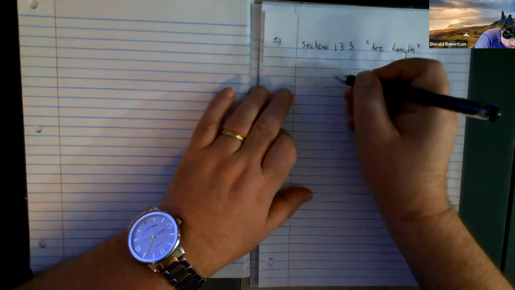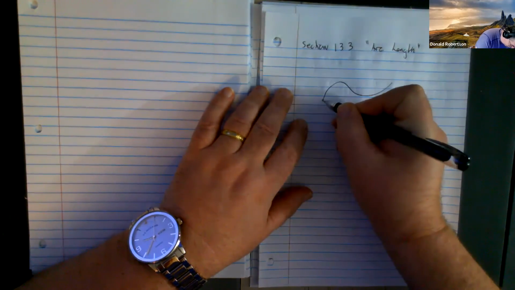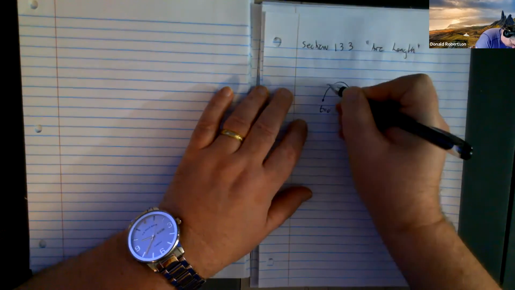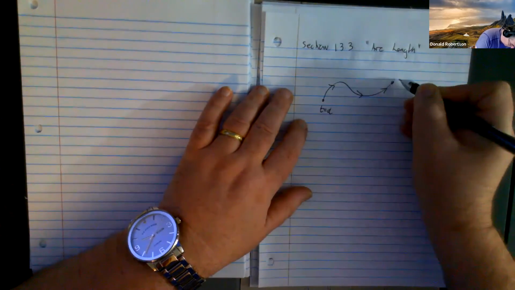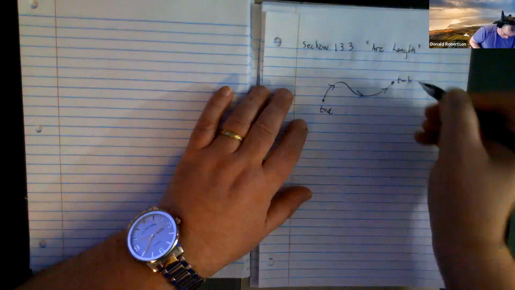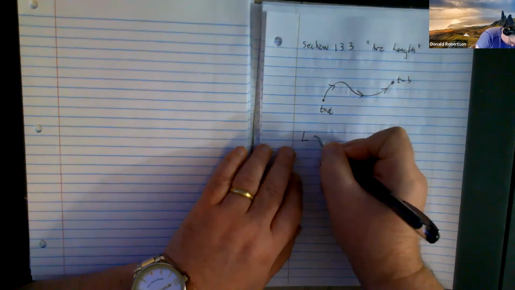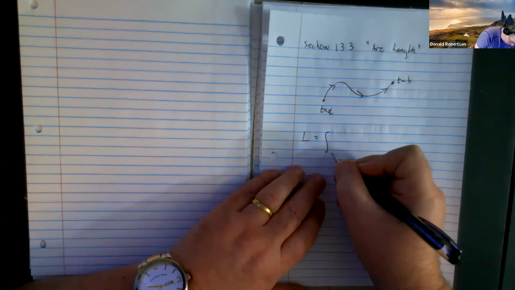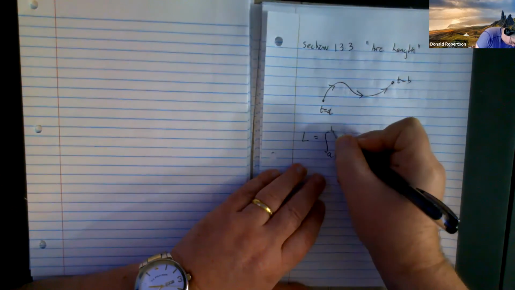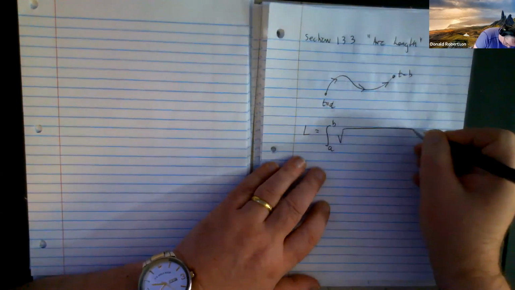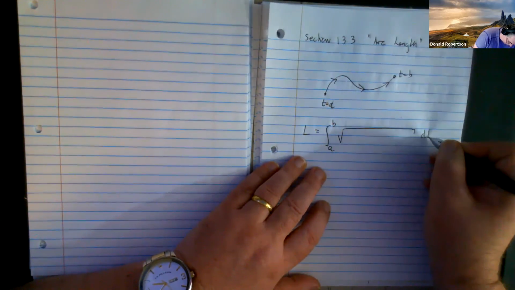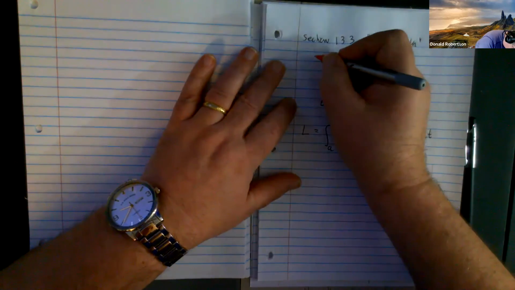So if you can imagine, this is starting at t equals 0, and I'm traveling along this 3-dimensional space curve, and we'll have it actually from A to B. Then the arc length is the integral from A to B of the square root of, and I guess I should put in my space curve.